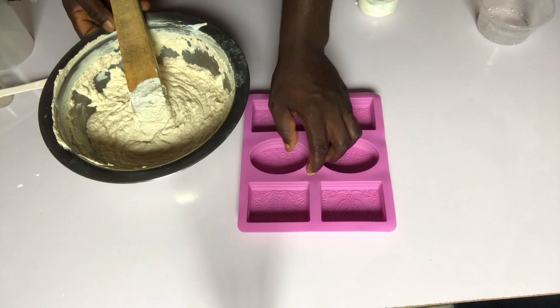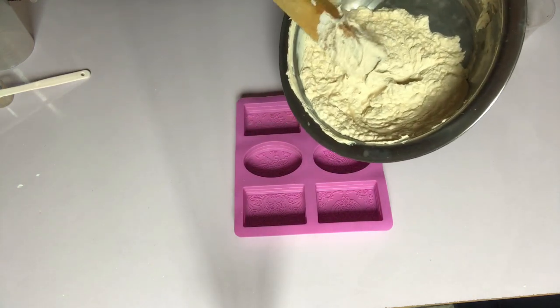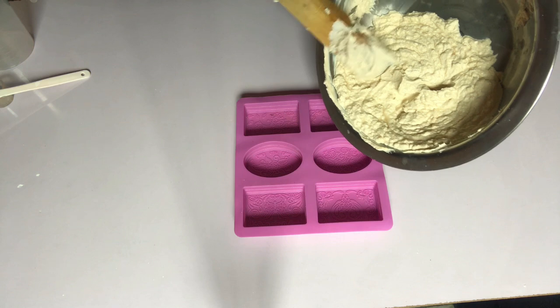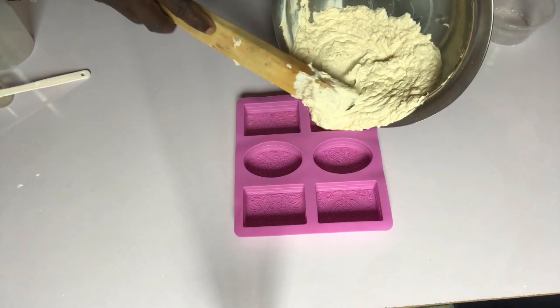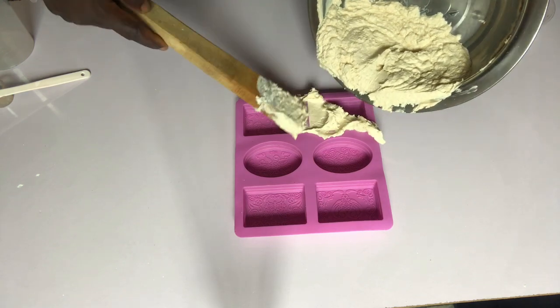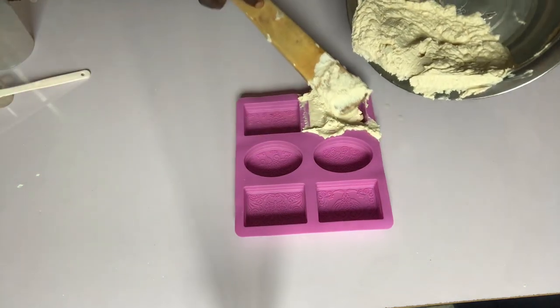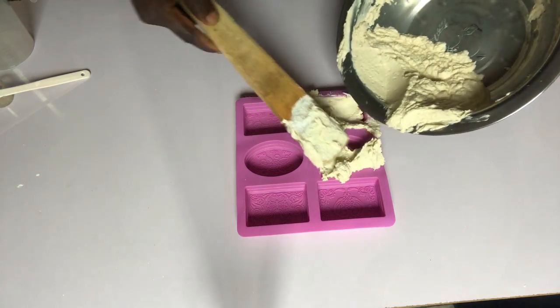I want the soap batter to form quickly. That's why I want to use less water in the soap making. If you want your soap batter to be light so that you can pour it easily, we use a high percentage of water. In my next video, I'll be showing you how to do it. We'll be unmolding the soap in less than 6 hours.